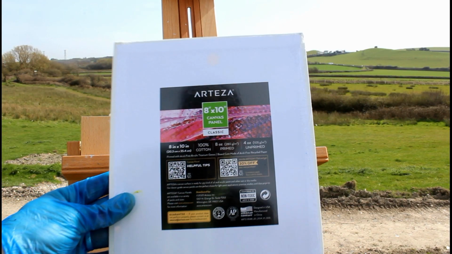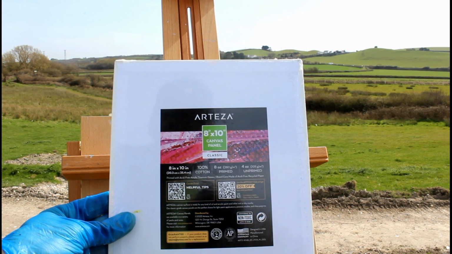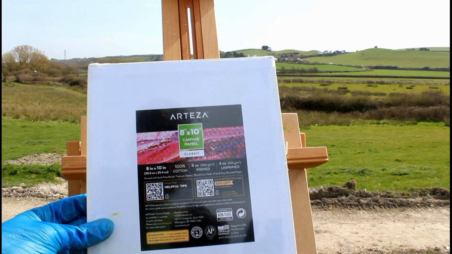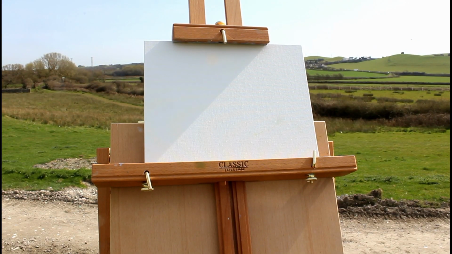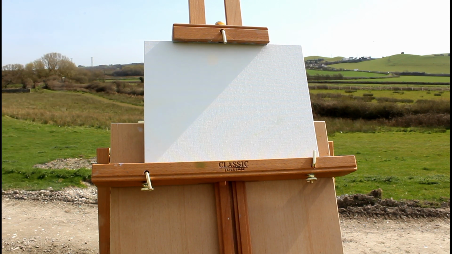So the canvas panel that I'm using is an Arteza 8 by 10 canvas panel, 100% cotton, 8 ounce primed, blah blah blah, very nice. Yeah, so that's the canvas that I'm using. I have to be honest, I find these small canvases really challenging. I'm used to working on bigger spaces, and this is a challenge for me, but I'm sort of enjoying it, and the oils as well, trying to understand what's going on with those. So it is a process, one that I don't feel like I'm winning at the moment, but I'm going to keep persevering with it because I'm enjoying it.